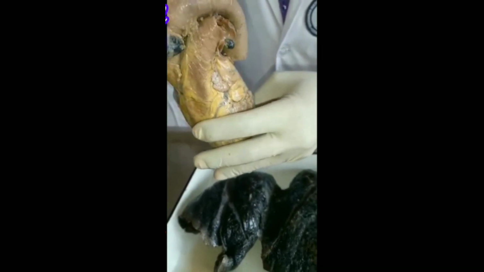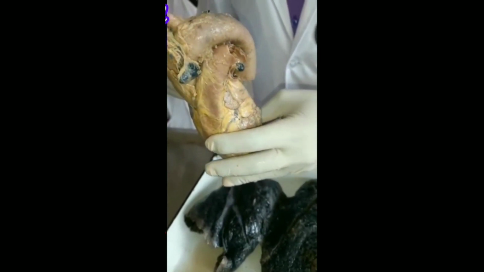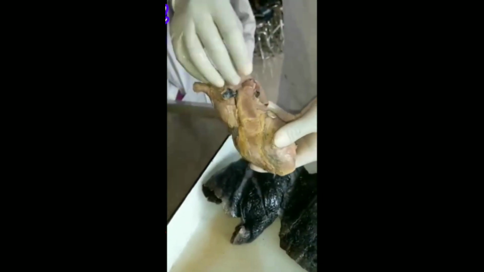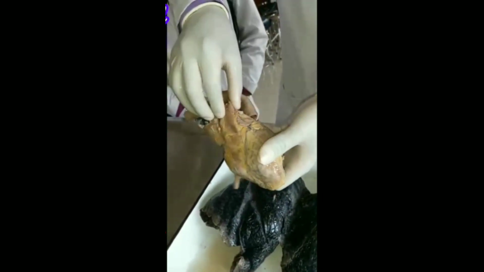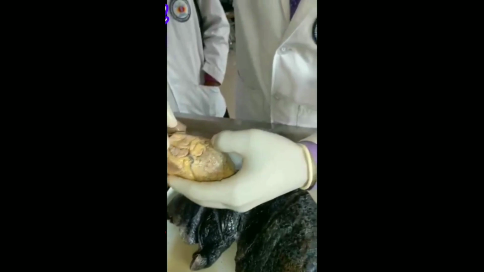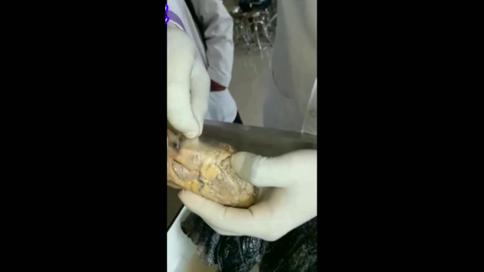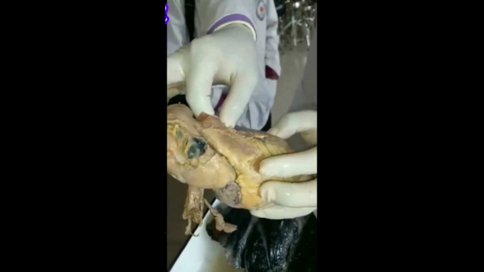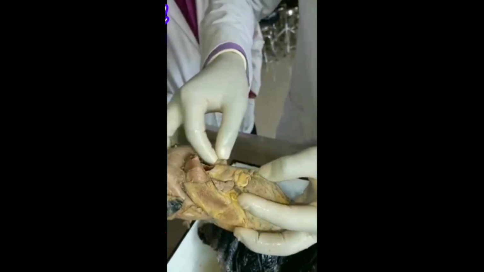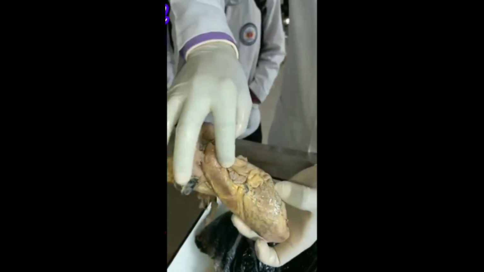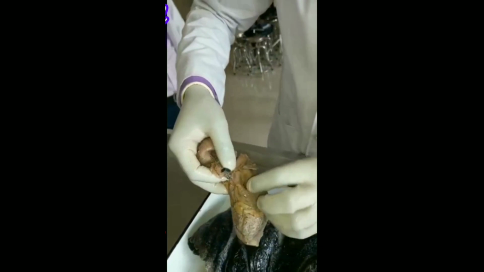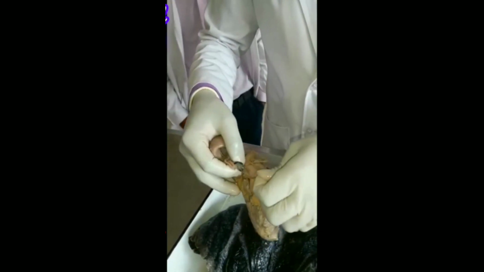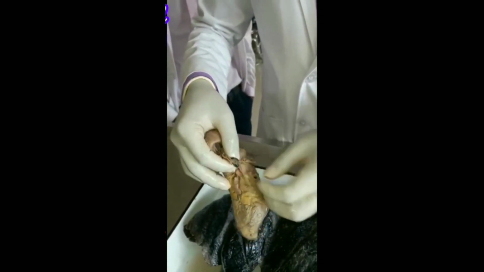Now, this is pulmonary. This is the pulmonary vein, which receives oxygenated blood to the left atrium. Now, this is the pulmonary arteries, which carry deoxygenated blood to the lungs.